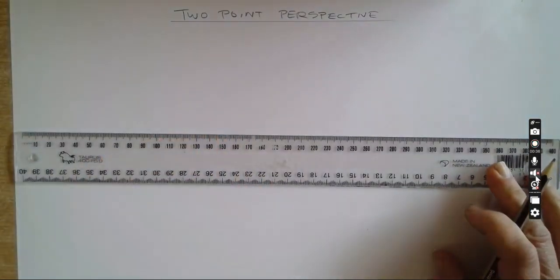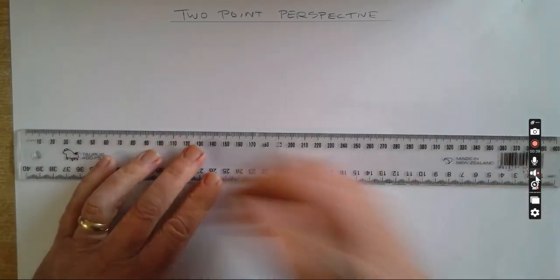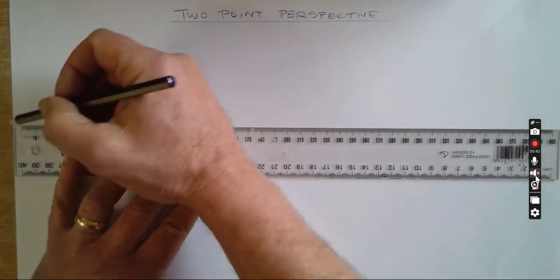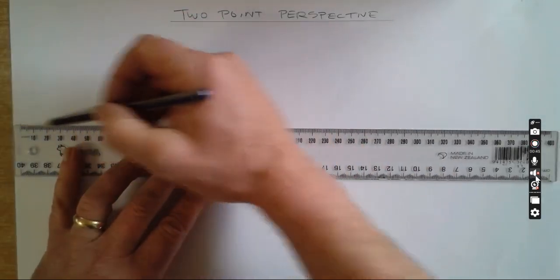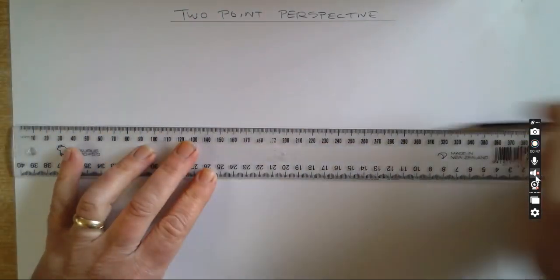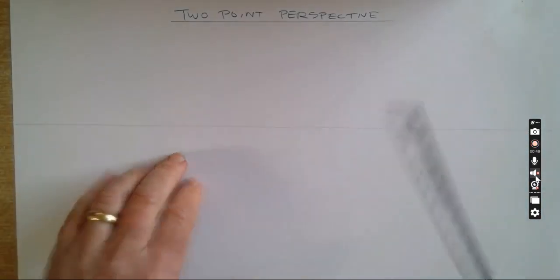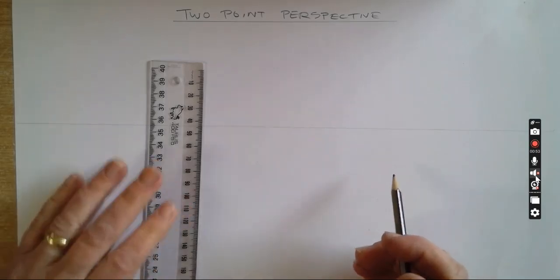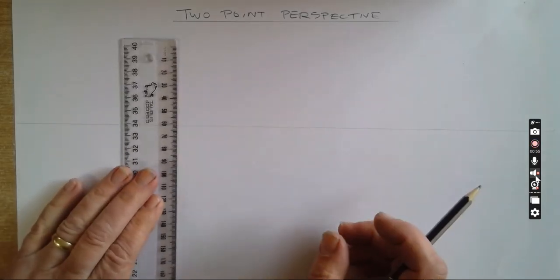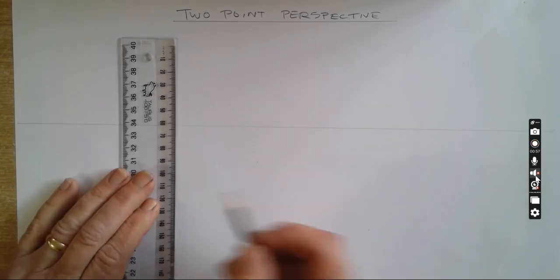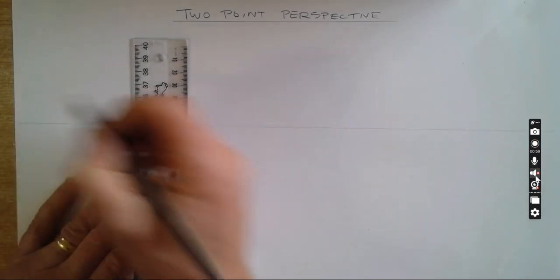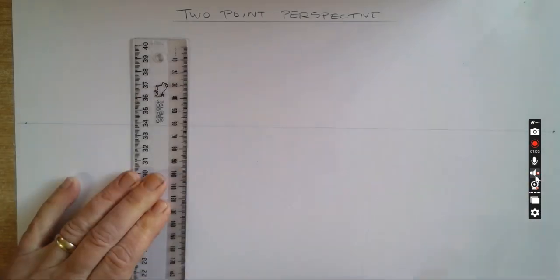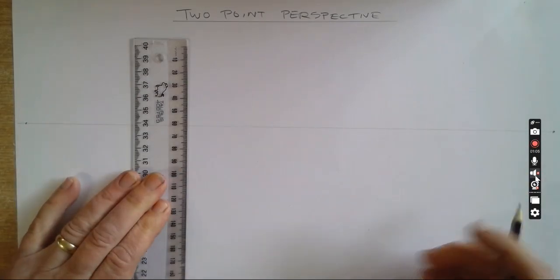I'm going to move quickly today, starting about 1/3 of the way up. I'm going to draw a horizon line. I'm going to use the side of my ruler as a basic sort of guide to get that horizontal line. If you're looking at a building or a box or a table or anything, and you can see the corner first, that means you can recreate this in perspective drawing.